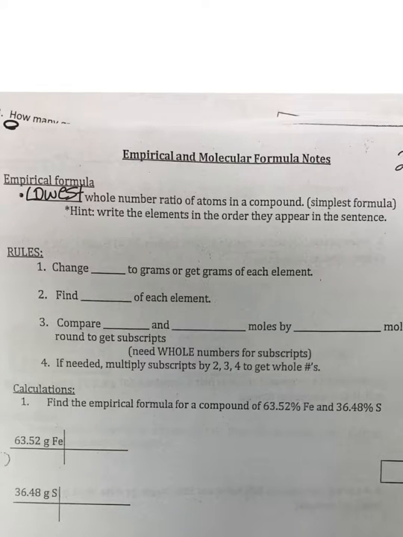All right. So like I was saying, empirical formula is your lowest whole number ratio of atoms in a compound. So it's your simplest formula. All right. So when you get to AP year, and actually at the end of this school year, I'm going to be expecting this too from you. You do not need to write this down, so just kind of watch.